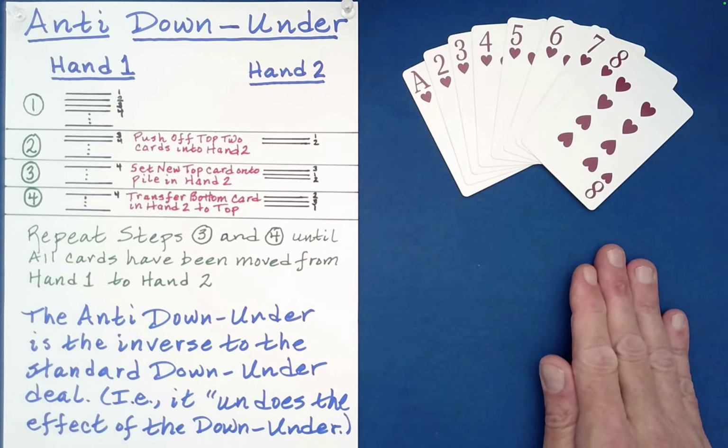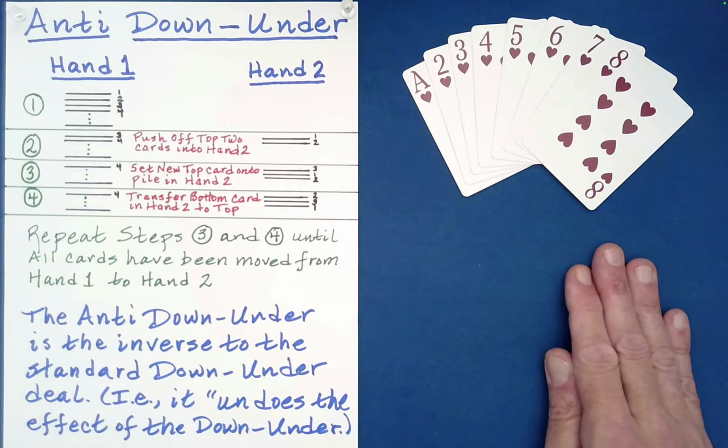But to undo it is not something that I've seen anyone talk about, even though inverse shuffles are extremely important in card magic and in card handling. For example, the Klondike and the Mongean shuffle are inverse shuffles or inverse dealings.